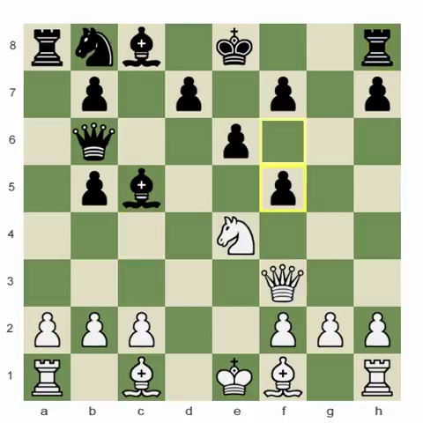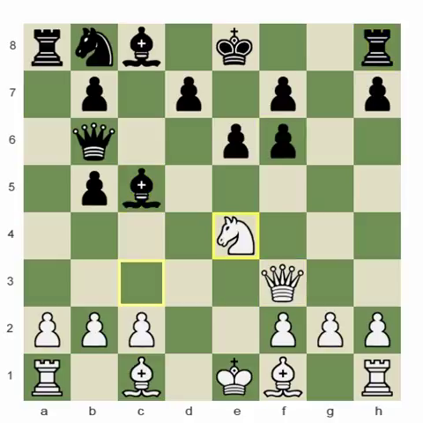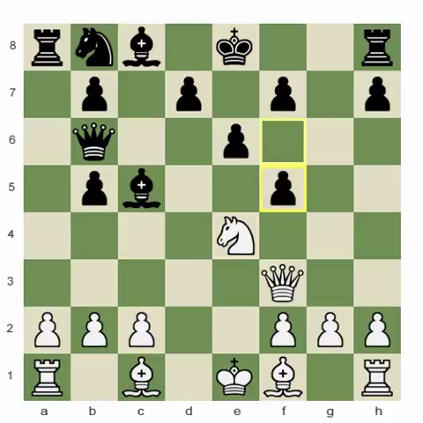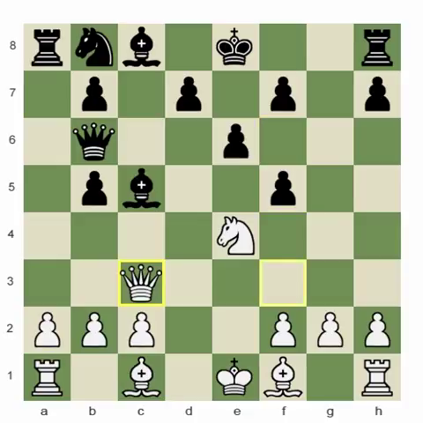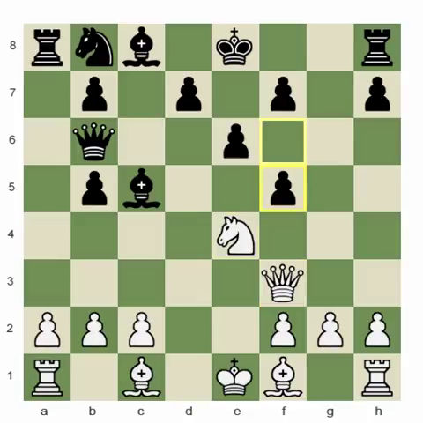Very nice. So if f5 is not playable, it's obviously very bad. For example, f5, we saw that one. Can't do that. What else?